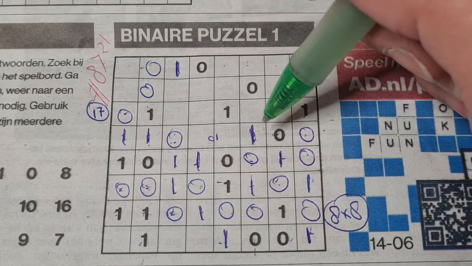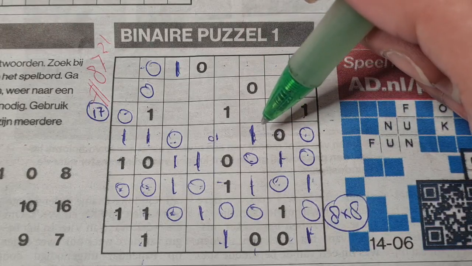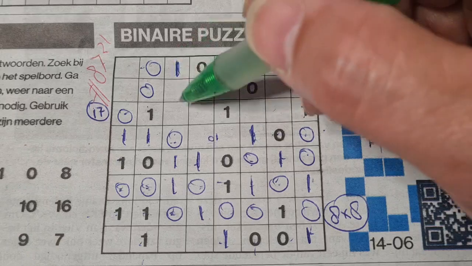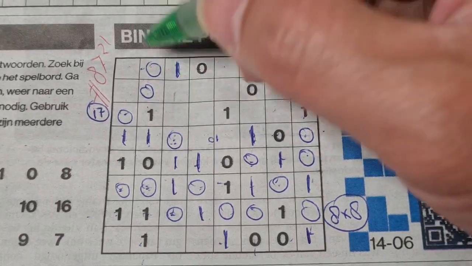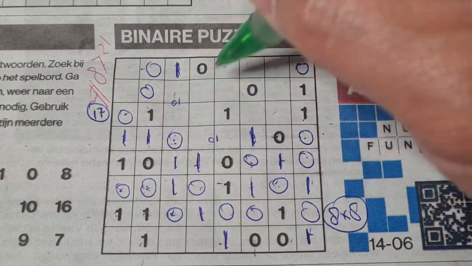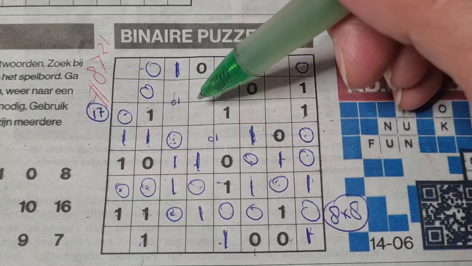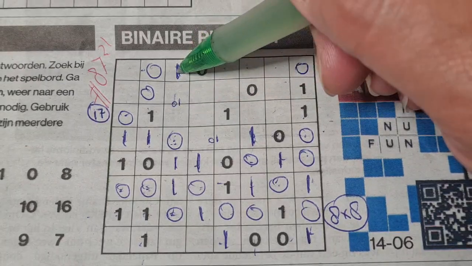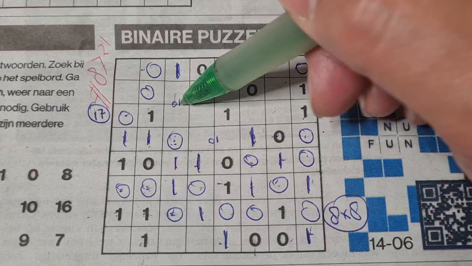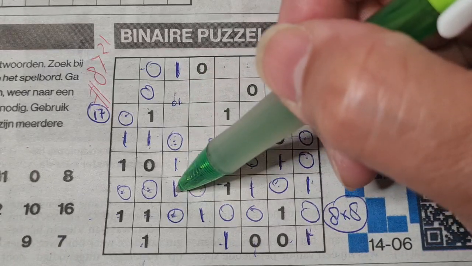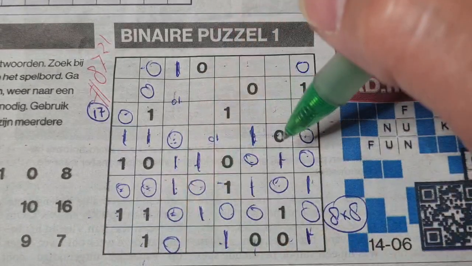Then let me see. I know between an O and a 1 with 2 empty boxes between, there's always an O and a 1 there, but I do not know in which order. We have here the first one, second one, third one, fourth one. That box should be no.